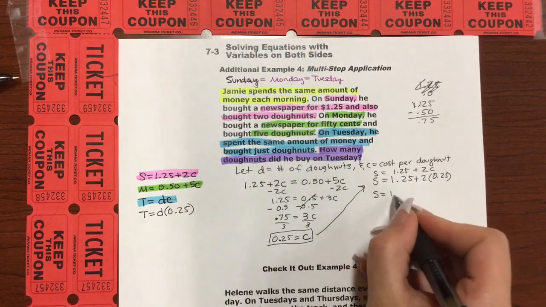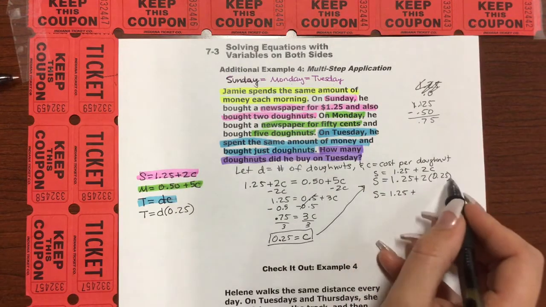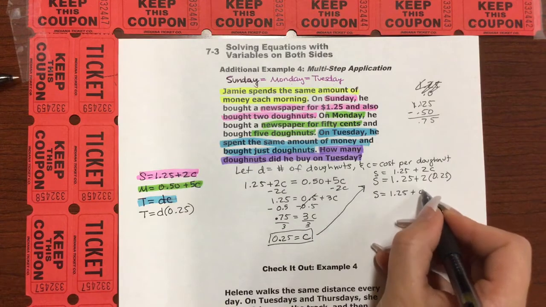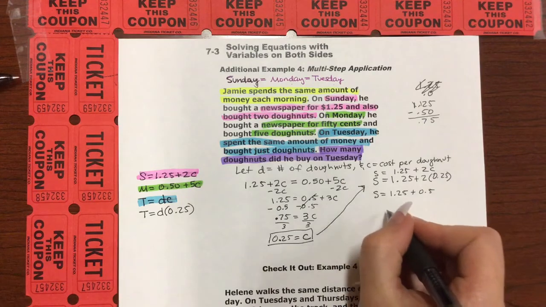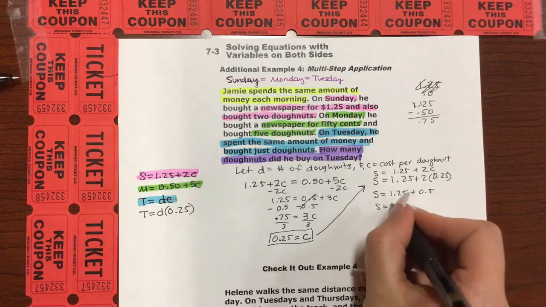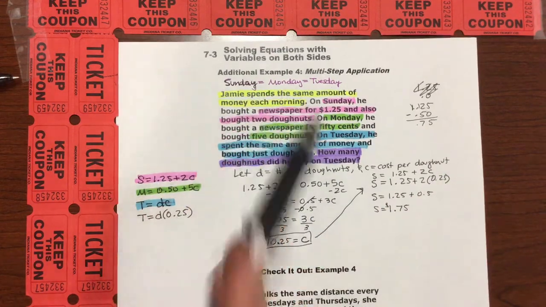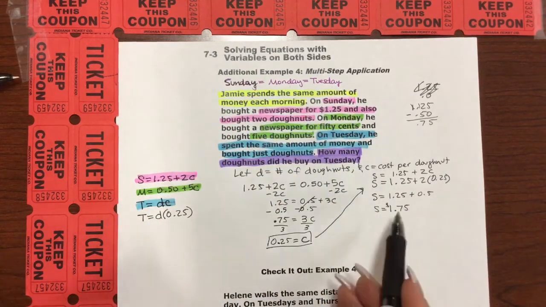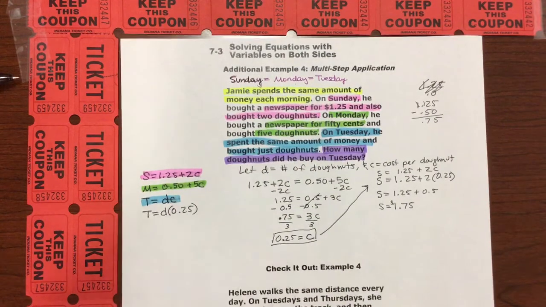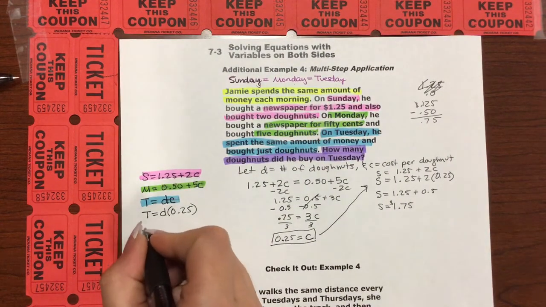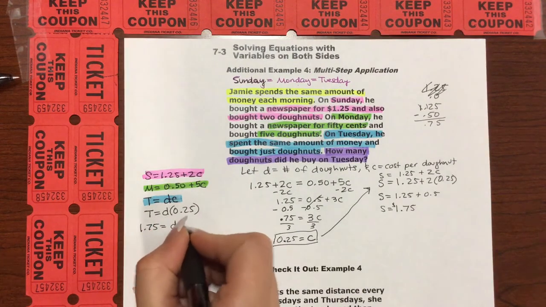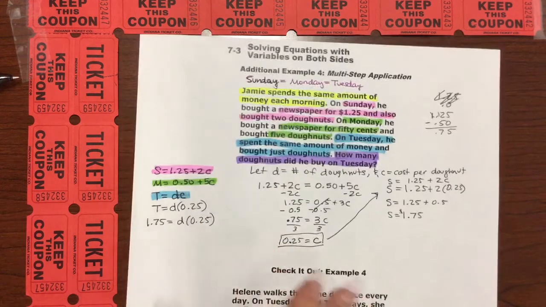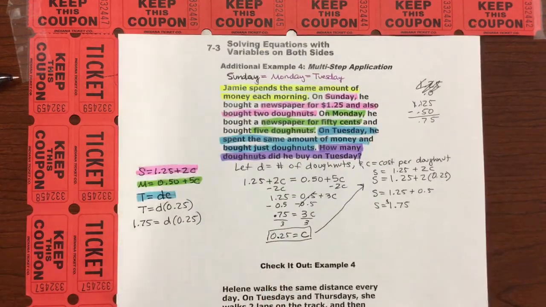And then S equals 125 plus 2 times 25, which is 50 cents. And then 50 cents plus 125 would be 175. So that's how much they spent on Sunday, which means that's how much they spent on Monday, that's how much they spent on Tuesday. So now we know the total cost for Tuesday, which is 175 equals D multiplied by 0.25. And now we can just solve for D.